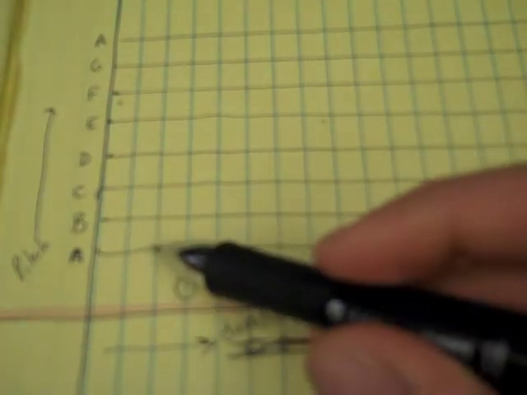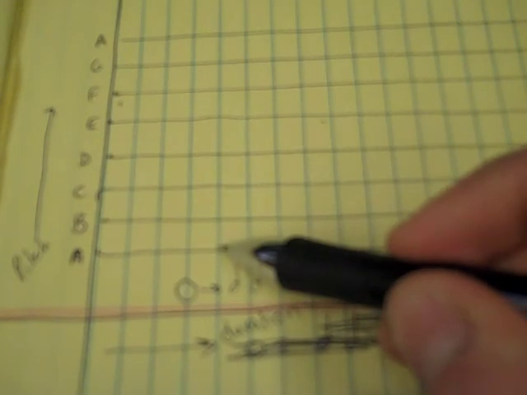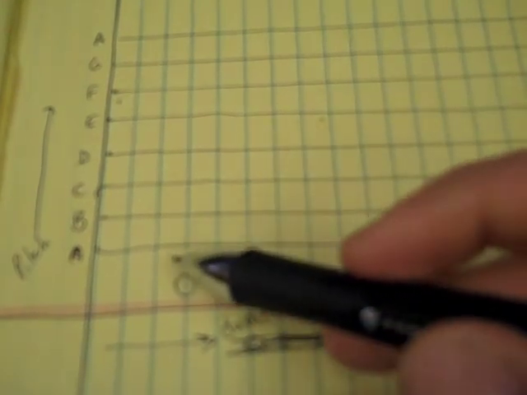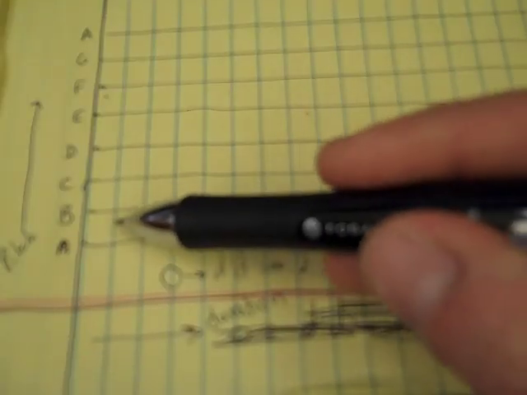We can divide a whole note into two, and we call these half notes. A whole note gets 4 beats, so 4 of these equals a whole note. A half note would equal 2 of these lines. And then we could divide this even further into 4 quarter notes. And we can think of a quarter note as being each individual line.